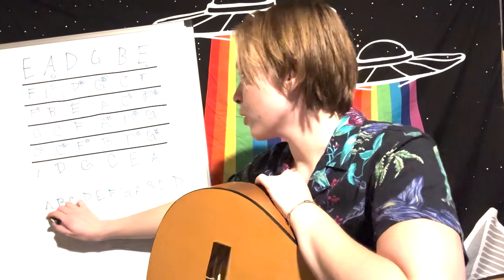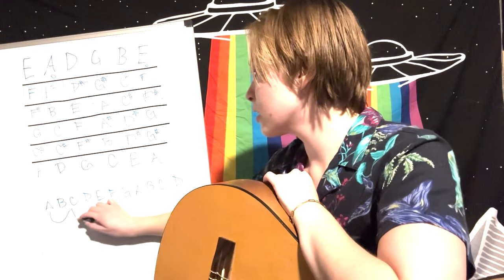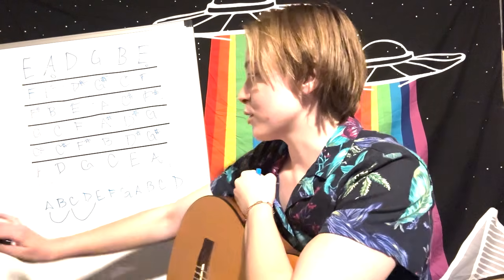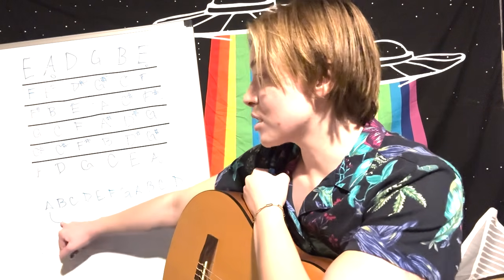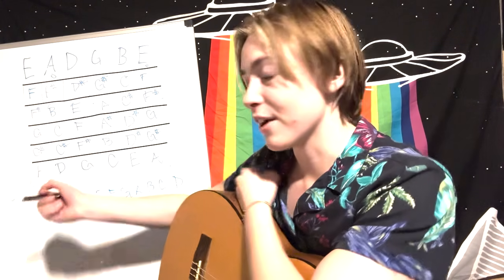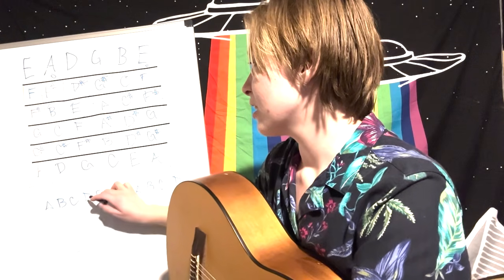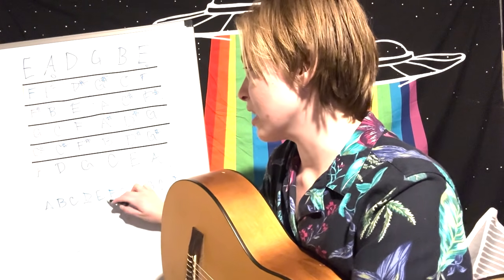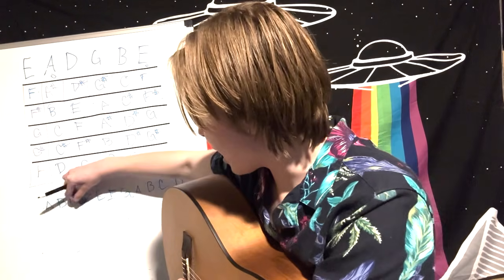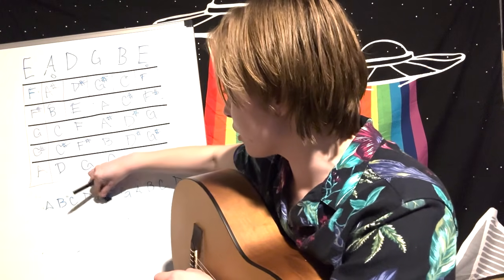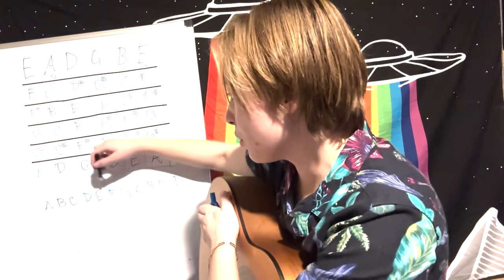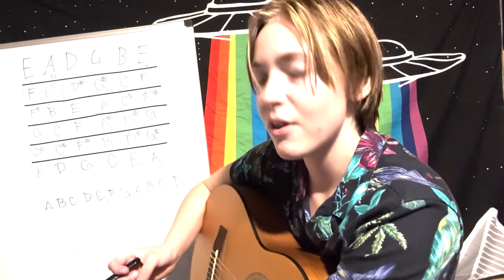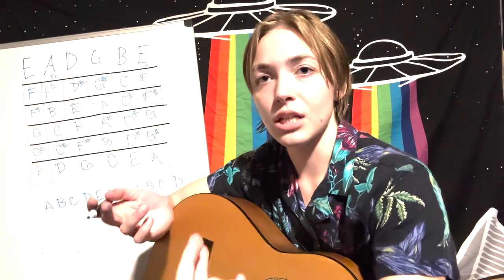Then for the A minor, we had A, C, E. So we skipped the B and skipped the D. You take your starting point and you skip a letter and then you skip another letter from there. So D, F, A: D, skip the E, F, skip the G, A. And even the major versions of those chords, it still follows the same rule. It's just an F sharp instead of an F, but the same rule applies where alphabetically you skip a letter.